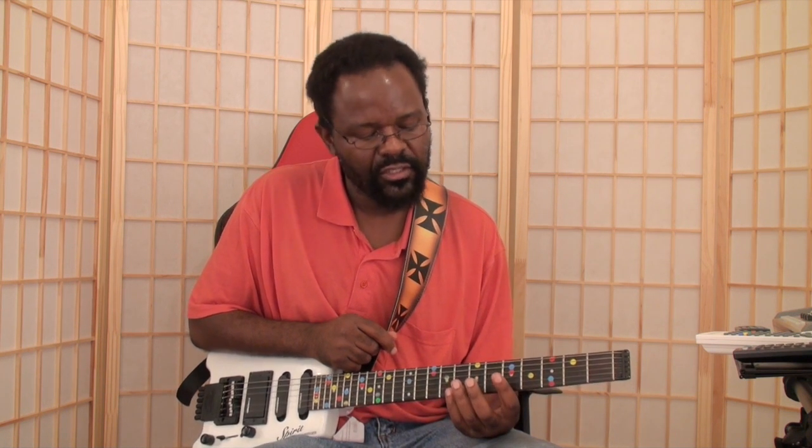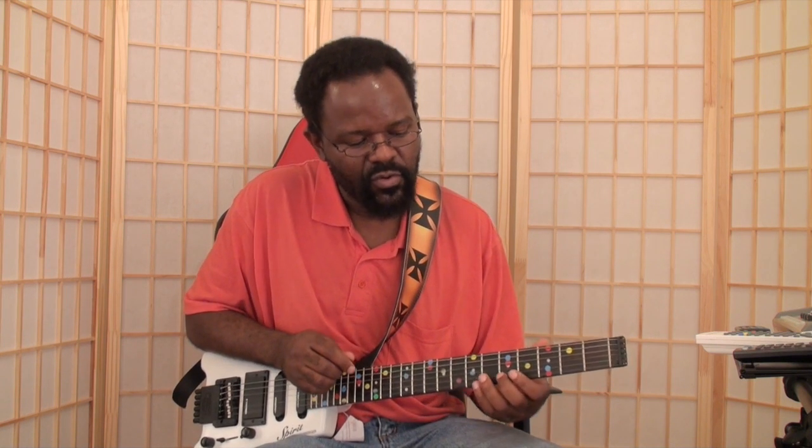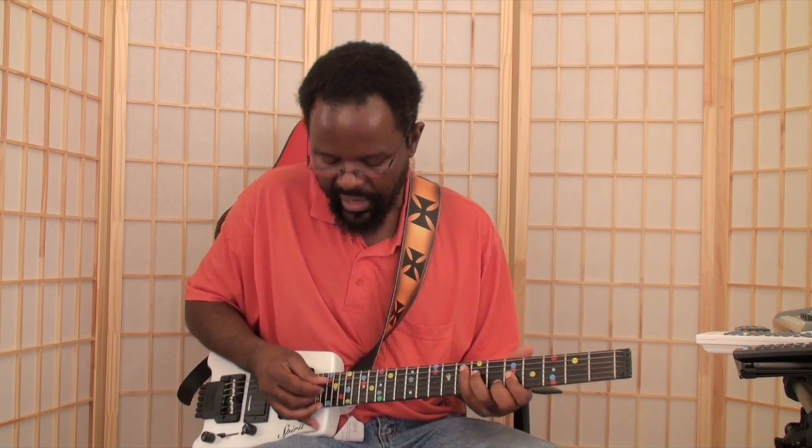Arpeggios are notes of a chord that are picked, or you can sweep through them, or you can pick them individually, however you wish. This is what forms most of African playing. It's based on arpeggios of chords. So we pick those chords, and we form our melodies, and we can create harmonies there. Sometimes when I do this, I just pick on double stops.